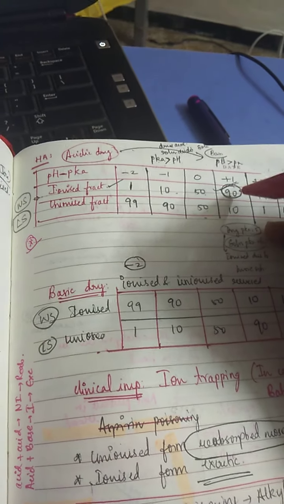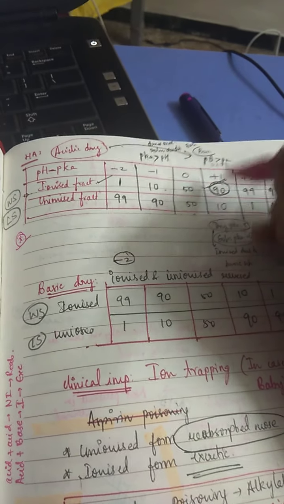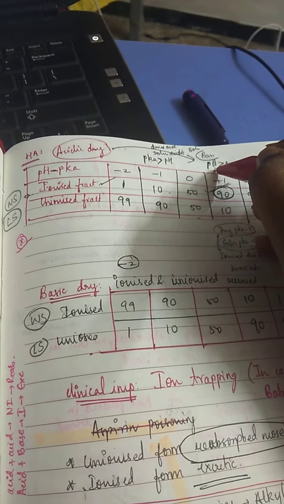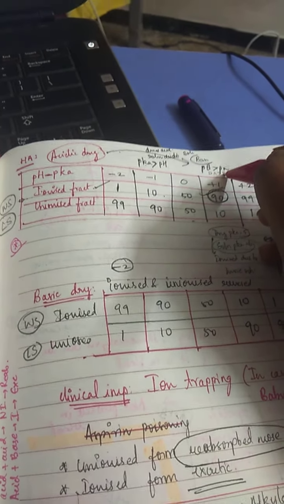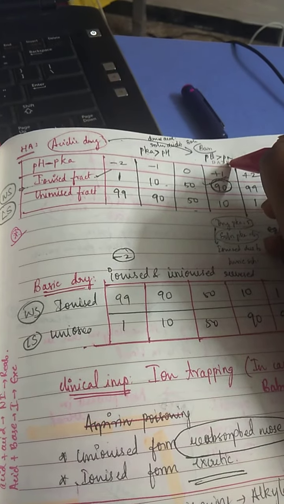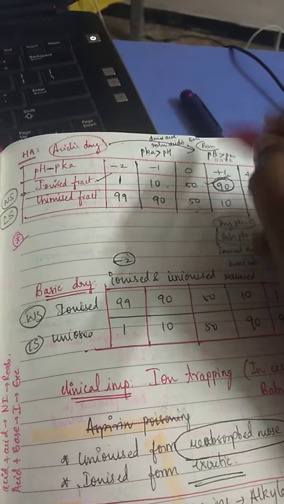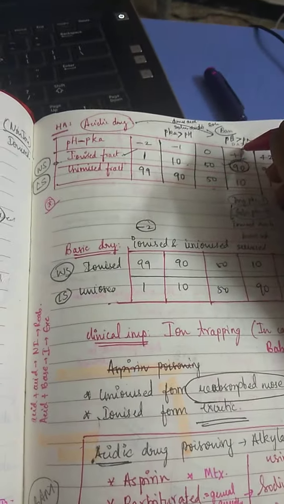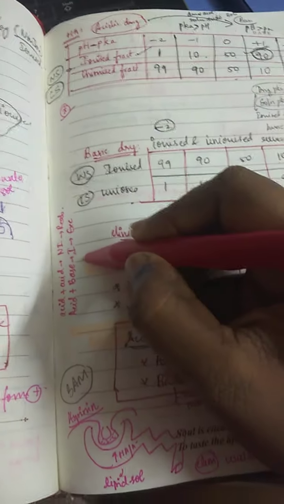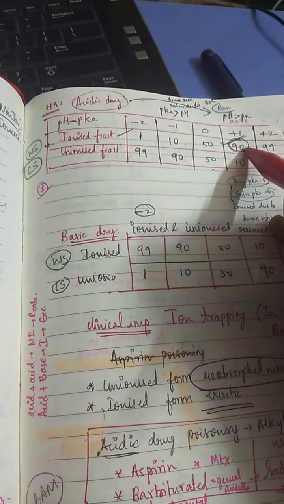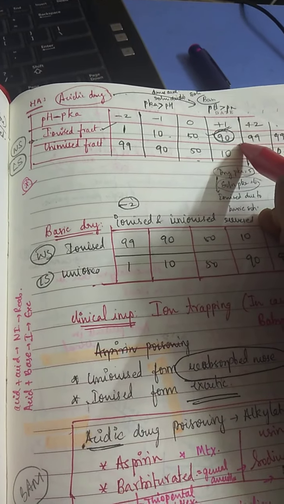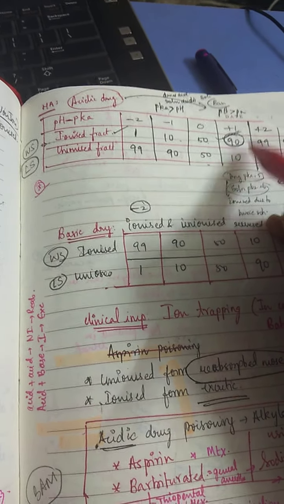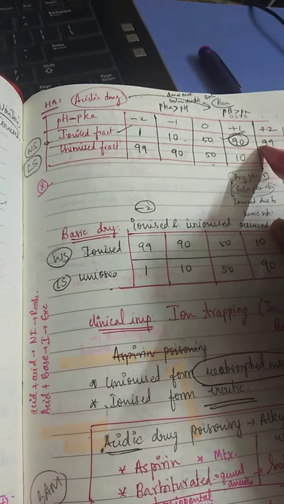But if the pH is more basic than the pKa of the drug, that is, if the drug is acidic and the pH is basic, an acid and a base joined together become more ionized. So the ionized part will be more and it will be easily lost in the urine. You get it? It's excreted in the urine.